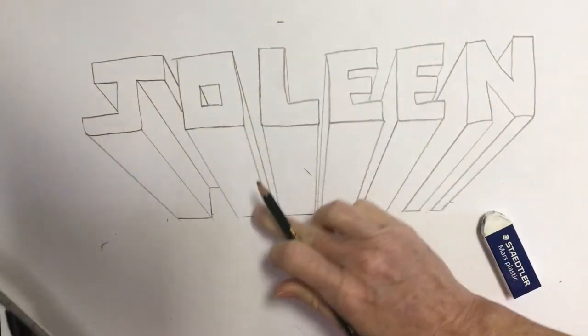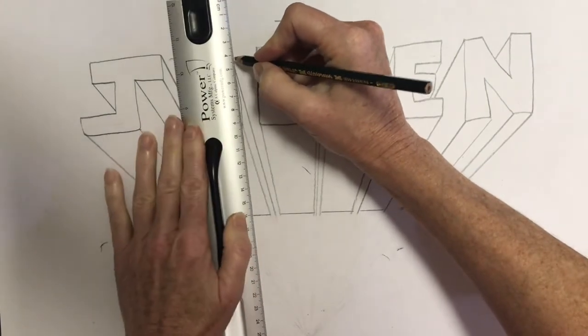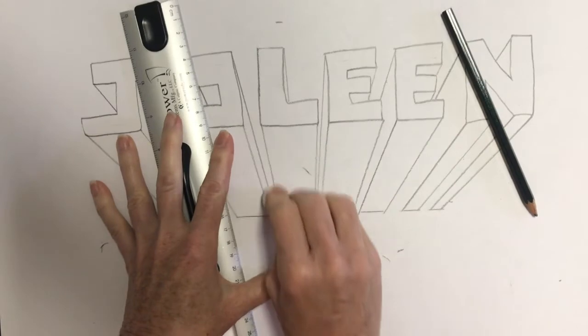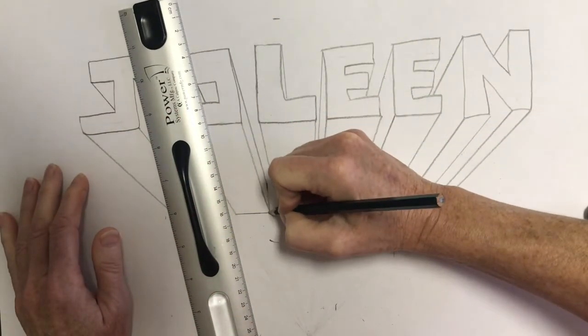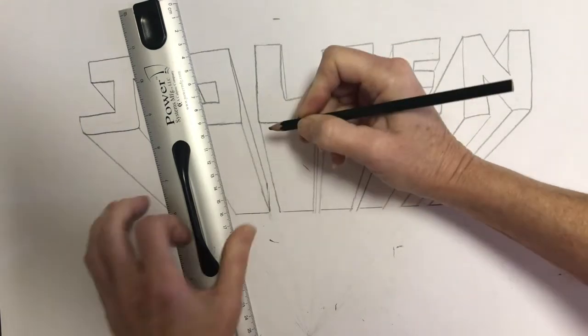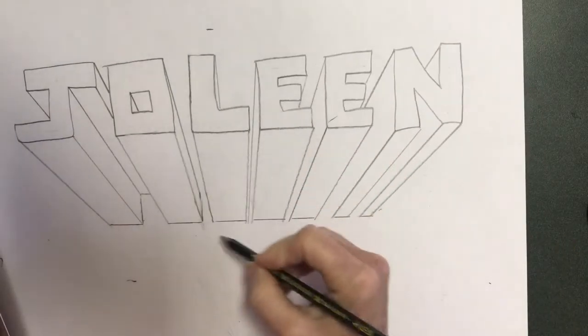Okay, all of my O is completely done except for that very bottom back corner. So it's vertical. So I'm going to go vertically and connect the back two lines. I erased a little bit too much there with my big thick eraser, so I'm going to just put it back in right now. Okay, I think my L needs nothing.